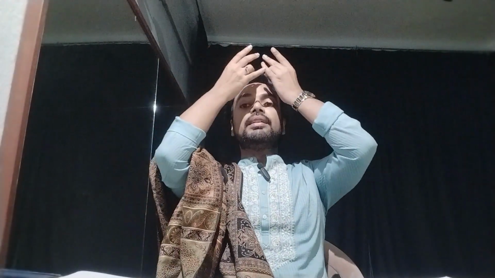Also, it can be used to show separation of your hair. So you are parting your hair. Then also you can use Mayura mudra. Mayura mudra can also be used to show sprinkling of water. So you are sprinkling water like this, or maybe like this.